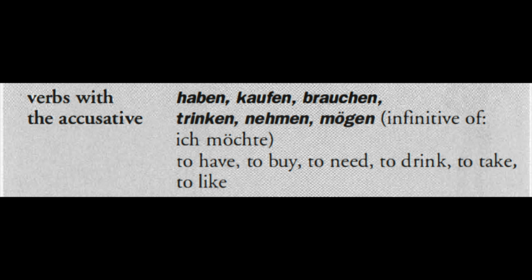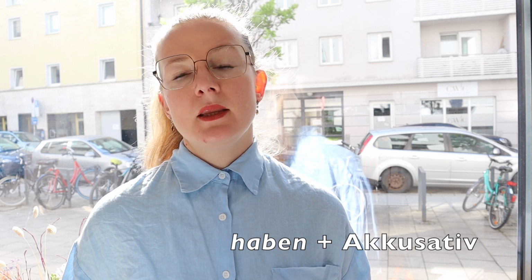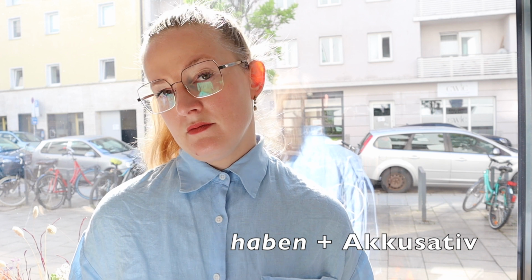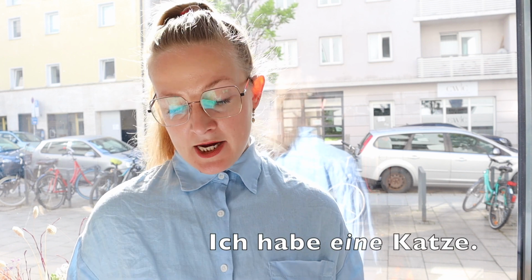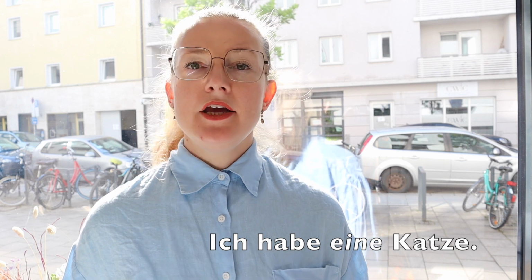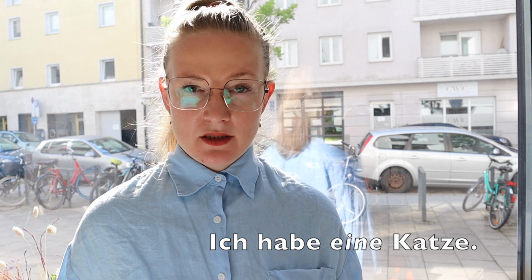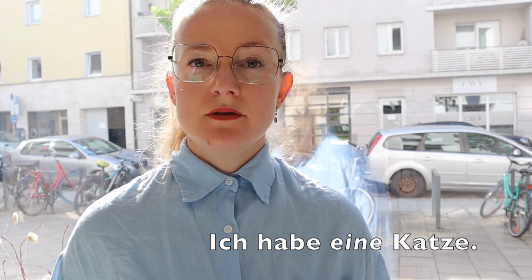So, some very useful verbs that always demand the accusative case. Haben, to have, right? Kaufen, to buy. Brauchen, to need. Trinken, to drink. Nehmen, to take. Mögen, to like. So, haben always goes with the accusative case. What does it mean? Well, it takes a direct object. Okay? For example, ich habe eine Katze. I have a cat. I, subject, have, verb, a cat, direct object. And so, the direct object is the accusative case.